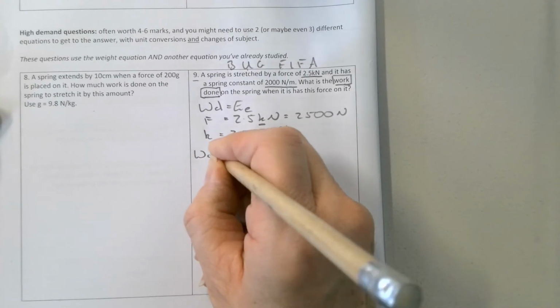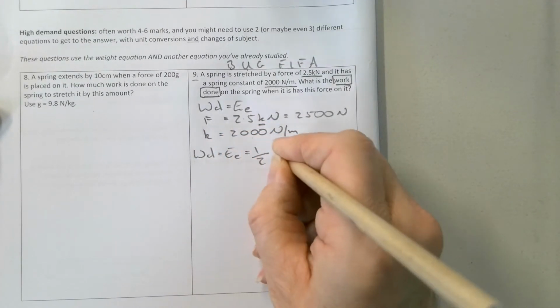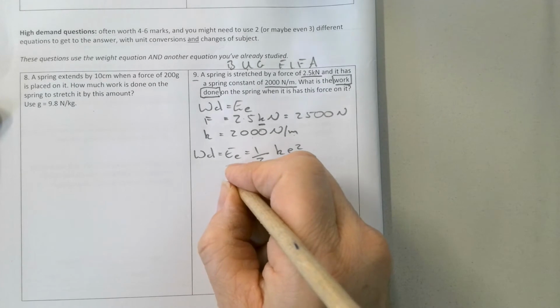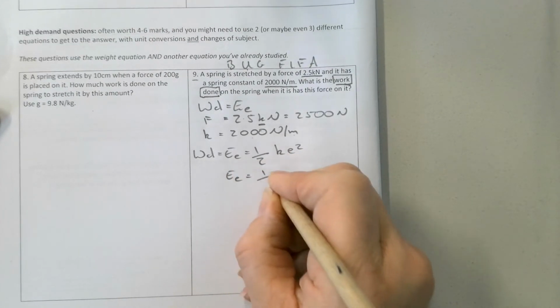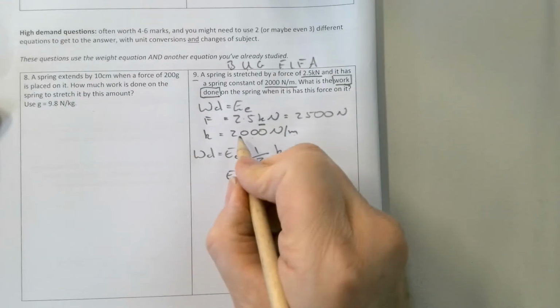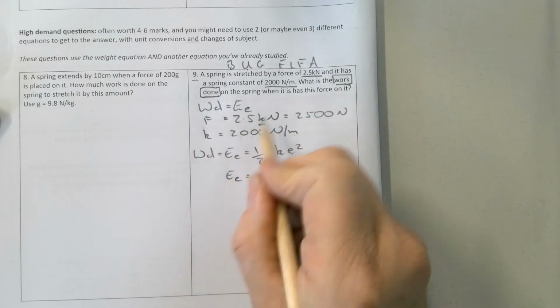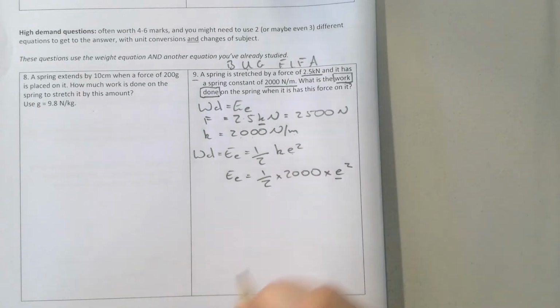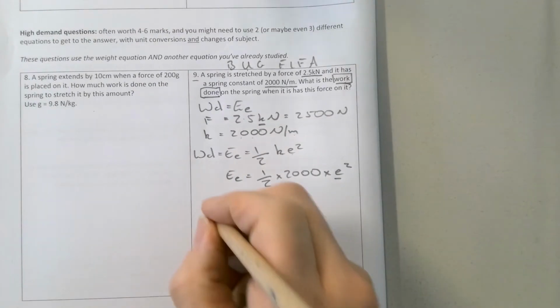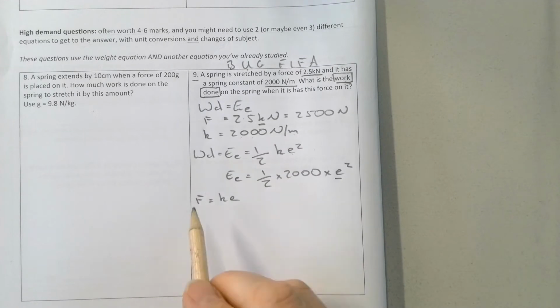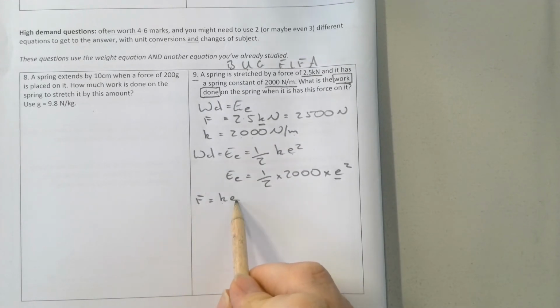Now we need to write our formula in. Work done, in this case the elastic energy, is equal to half k e squared. Now we need to insert the data. So EE, or work done, is equal to half times 2000 times e squared. We haven't got e, so we have an unknown and we need to find e. What we do know is that the force is equal to the spring constant times e, and if we've got force and spring constant, we can calculate this.